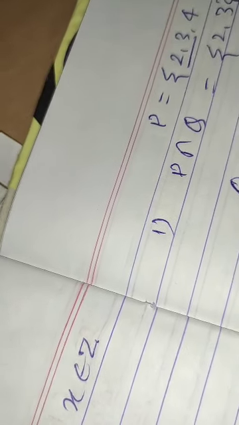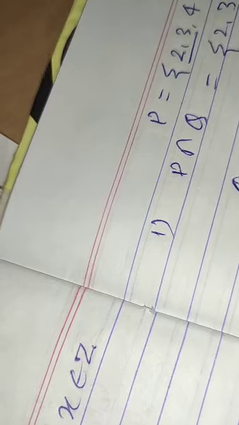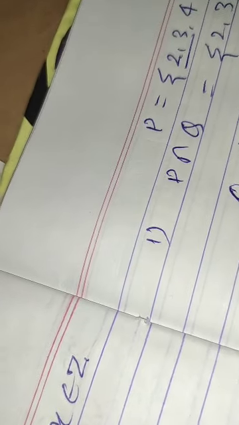Now we have to find the values. The first one is P intersection Q. The value of P was 2, 3, 4 and so on, and Q is 0, 1, 2, 3. The common portion is 2 and 3. It means P intersection Q is equal to 2, 3. And Q minus P: if we subtract the terms of P from Q, then 2, 3, 4 will be removed, and what remains is 0, 1.